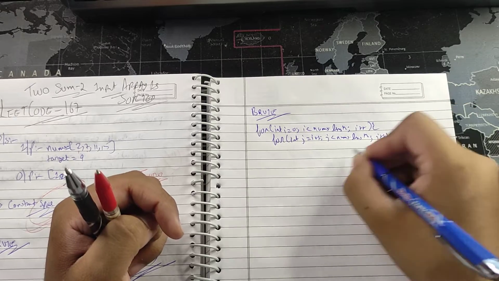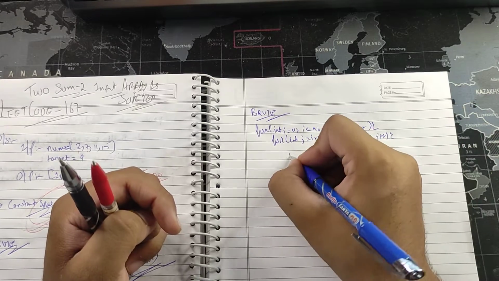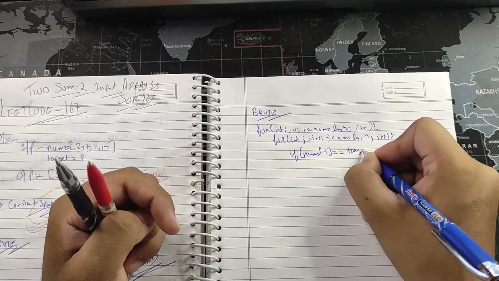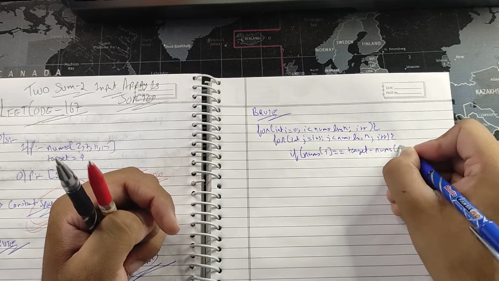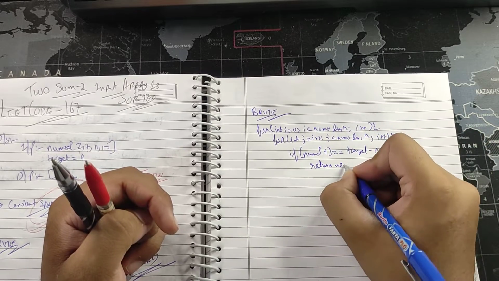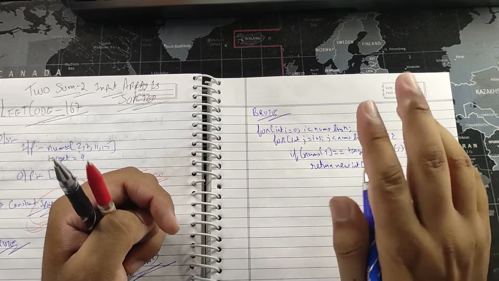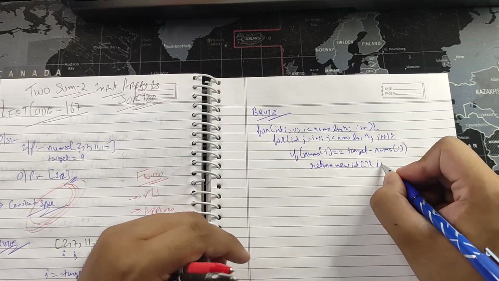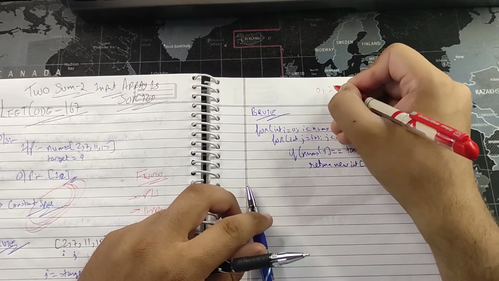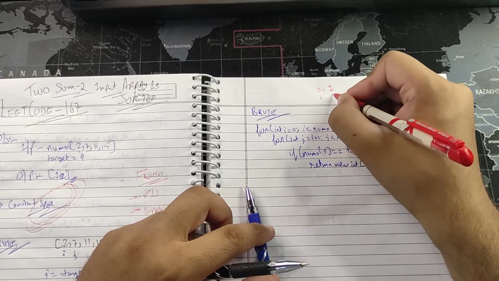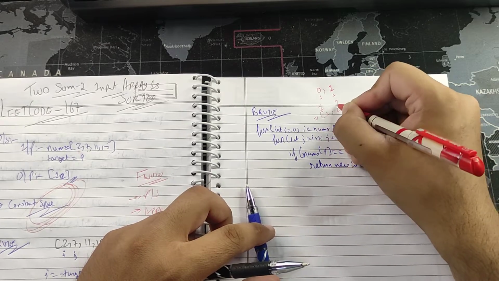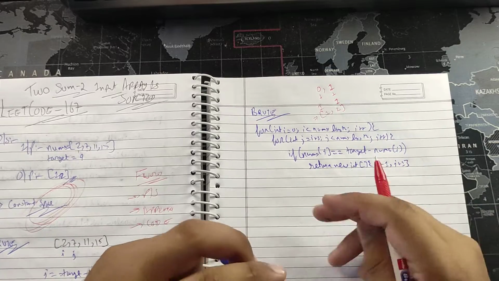In this one, we check if nums of j equals target minus nums of i. If that's the case, then simply return a new int array. The size is only two, since two positions will come over here. But remember i plus 1, j plus 1, because initially their indexes will be 0 and 1. If you return them, you will get 0 and 1, but you have to add plus 1 to them, so you will get your final answer, which is 1, 2. So just be careful about that.